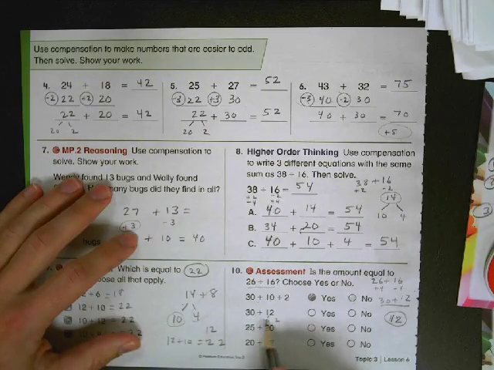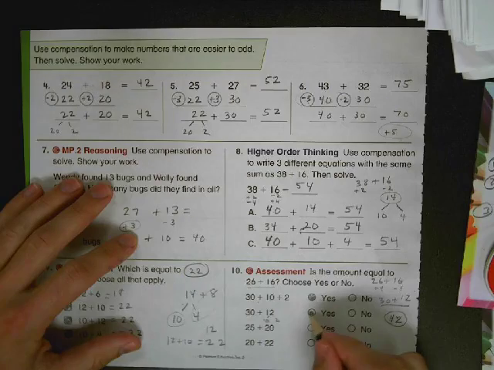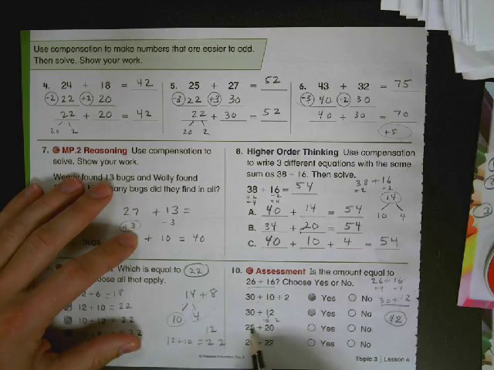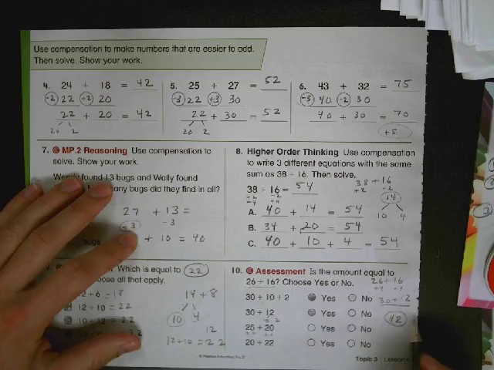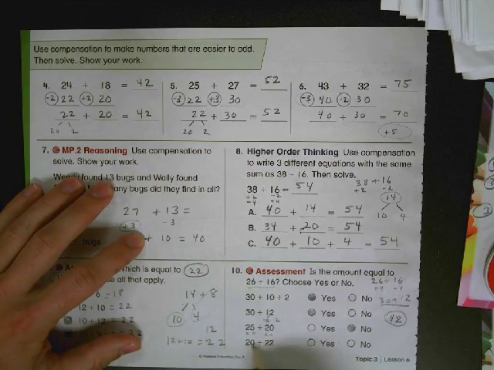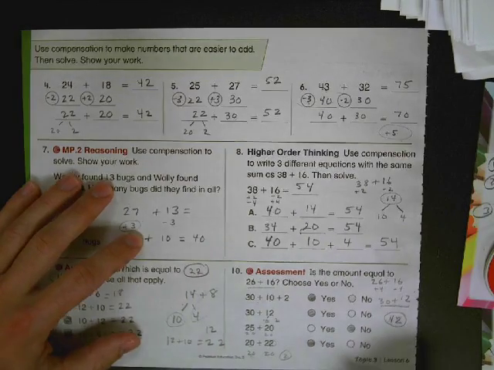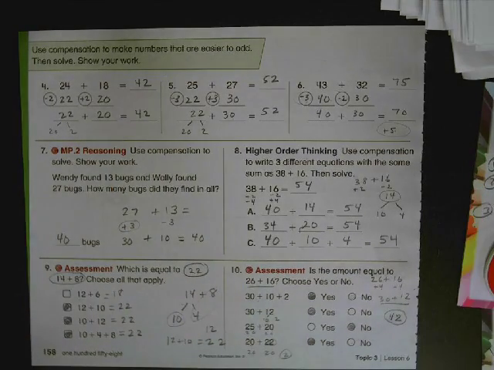30 plus 10 is 40. 40 plus 2 is 42. That's a yes. 25 plus 20. I got two 20s. 20 plus 20 is 40. 45. 45 is not going to equal 42. It's a no. And then 20 plus 22. Well, 20 plus 20 is 40. And then I've got this ones digit left over at 2. 42. That's a lesson in double checking your work, if I ever saw one.